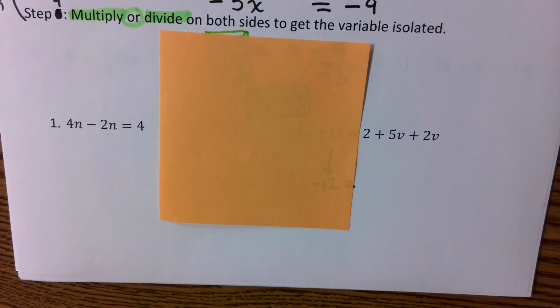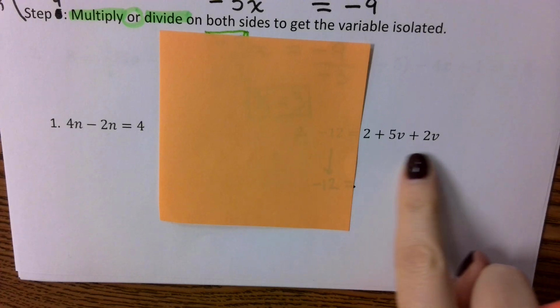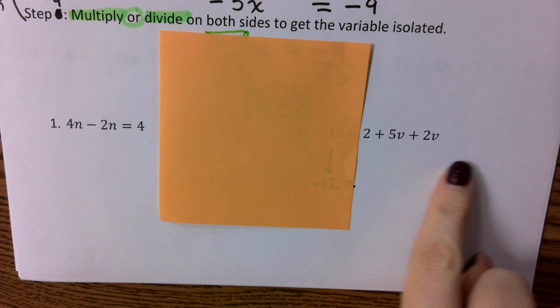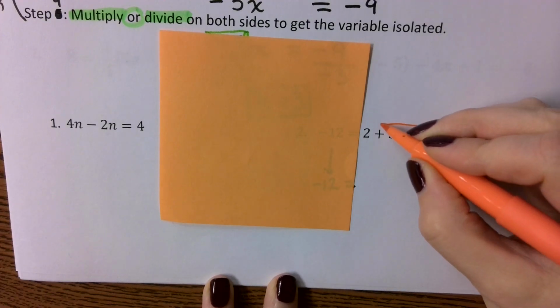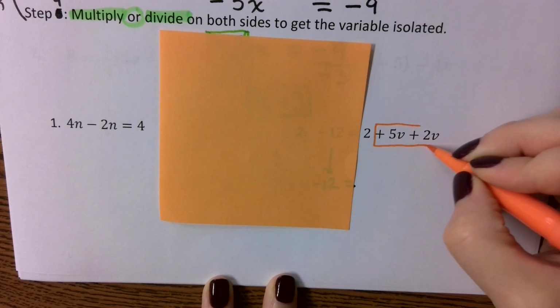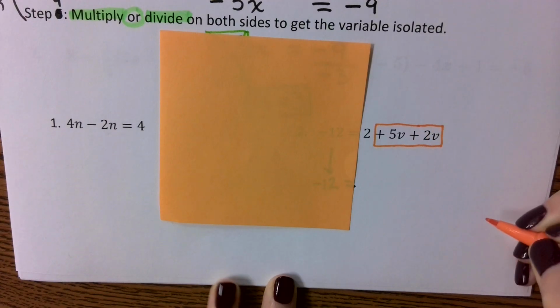All right, now I'm going to check the right side. Can I simplify anything here? Yes. Okay, so we're going to raise hands now, okay? Who can tell me what can I simplify in this expression? Ethan. 5v and 2v. So let's go ahead and put boxes around positive 5v and positive 2v.